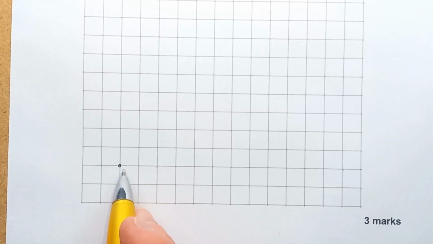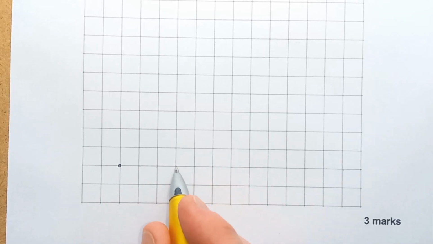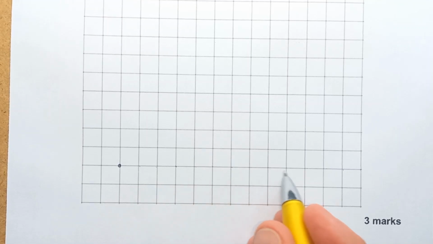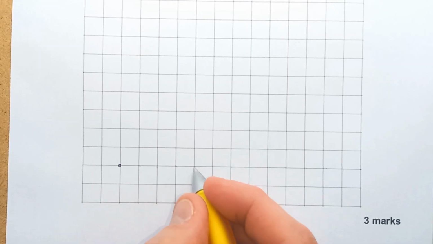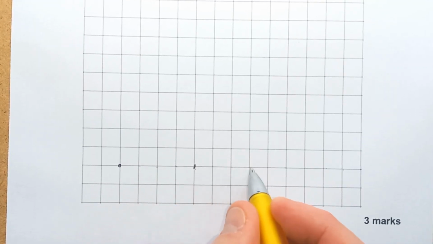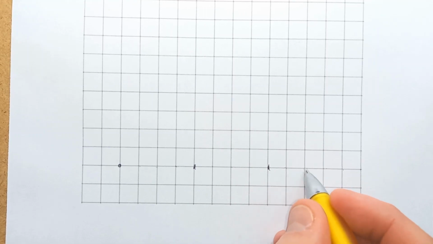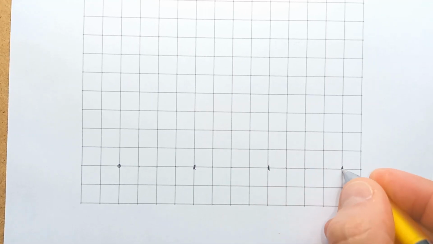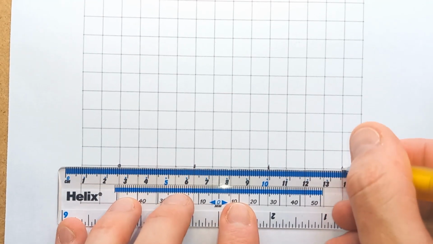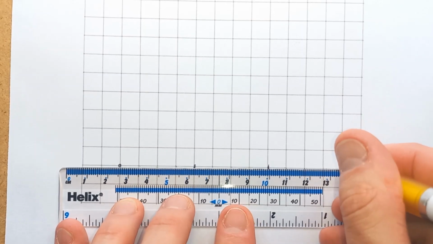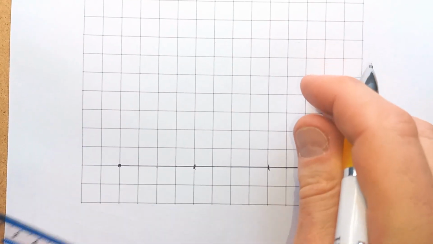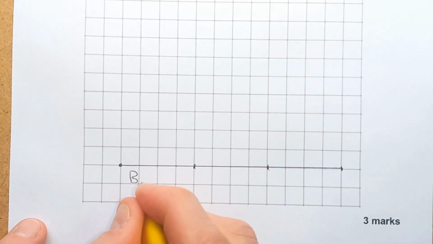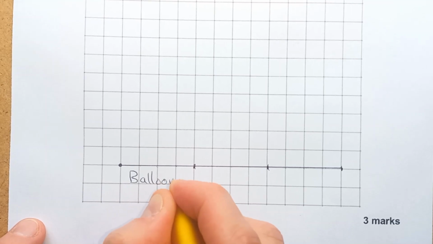So we could work it out. We could have 3 for each category. Or maybe we can make it bigger. Let's see if we do 1, 2, 3, 4 for each. Yeah, so that works. So I'm going to mark that out at the bottom there. And I'm just going to keep everything in the order that they've given it to me.